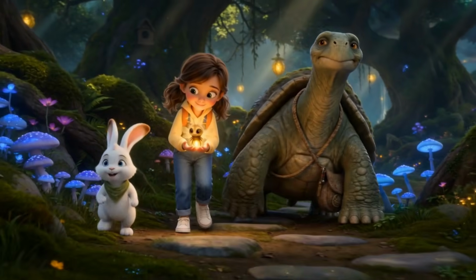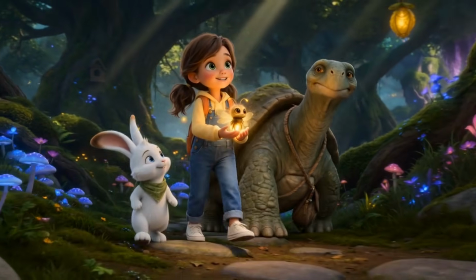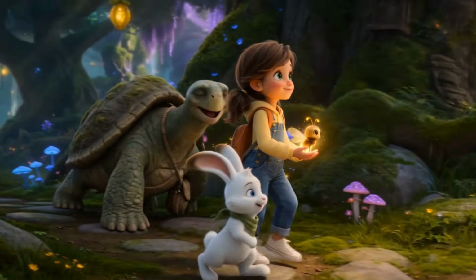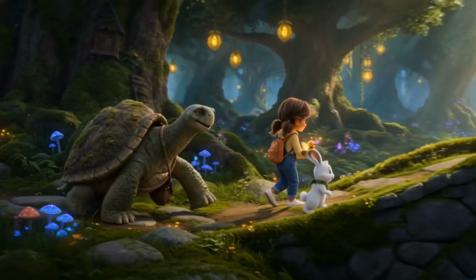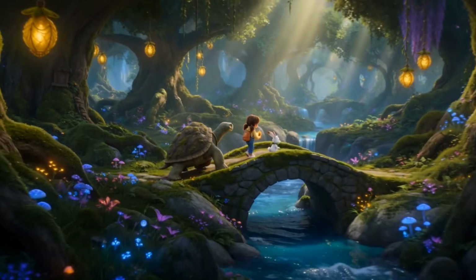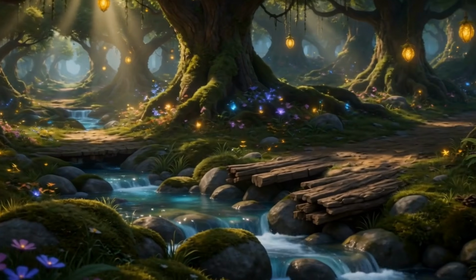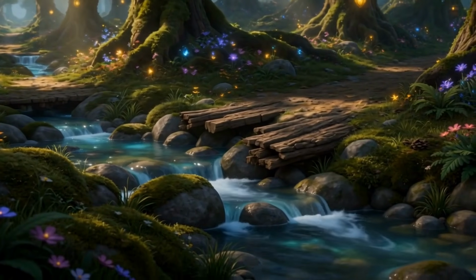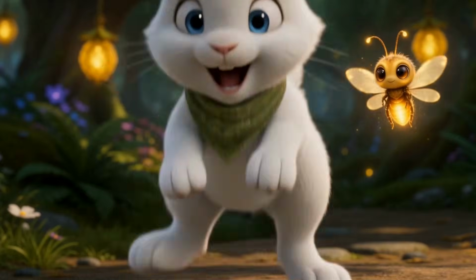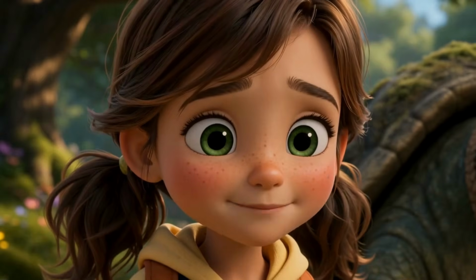This forest keeps getting bigger. Maybe it's testing how much we care. The kindest hearts always find the way. I can get us across. Be careful, Pip.